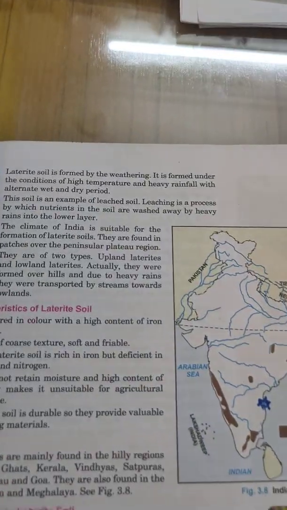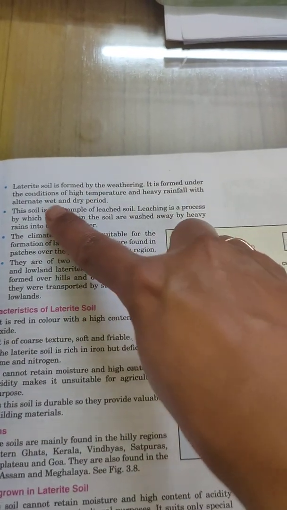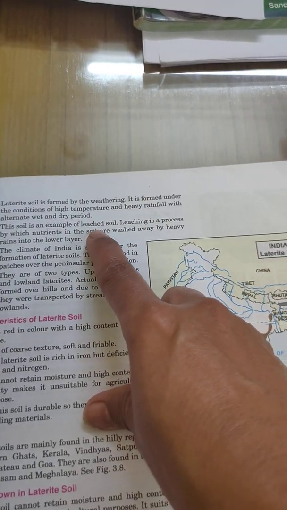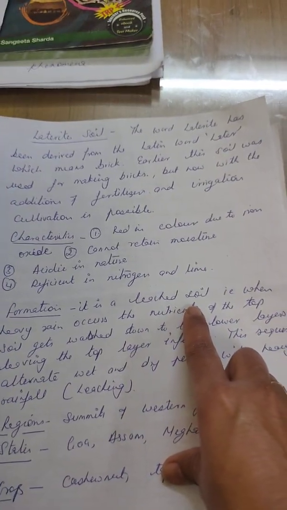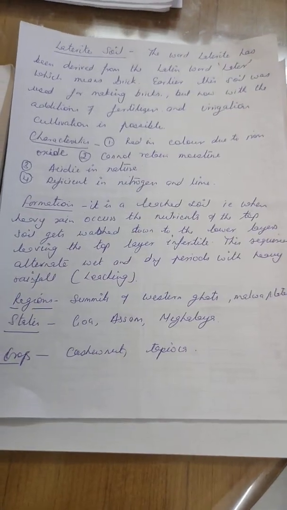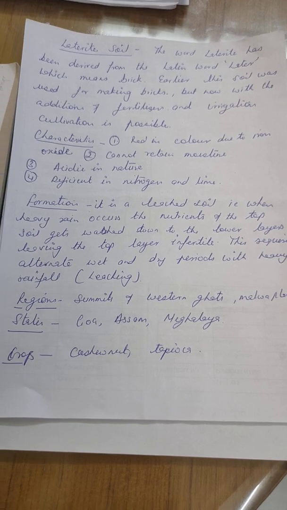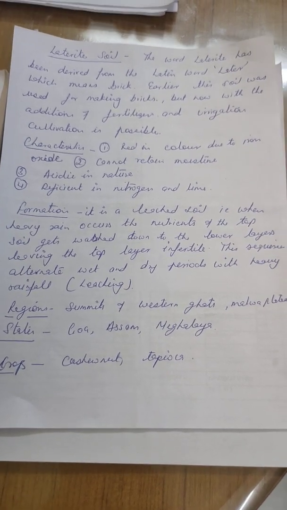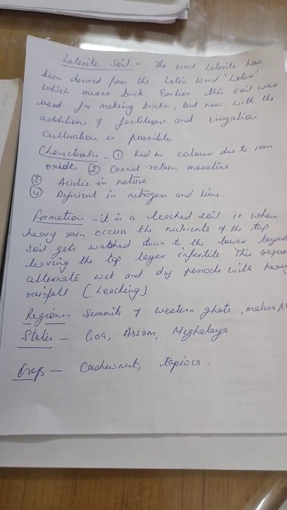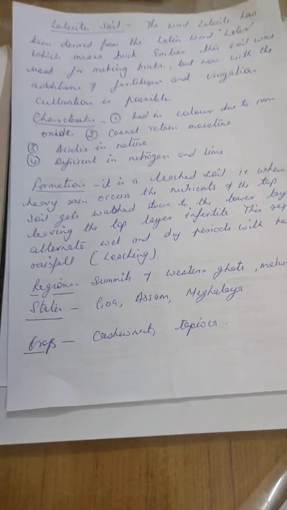Now, this soil is formed by the weathering under the conditions of high temperature and heavy rainfall with alternate wet and dry periods, a very important point here, and it is an example of leached soil. Now, when I say it is a leached soil, that means when heavy rain occurs, the water quickly goes inside and takes the nutrients along with it and deposits them in the lower layers, making the topsoil infertile without any nutrients. And this topsoil devoid of any nutrients is called laterite soil.